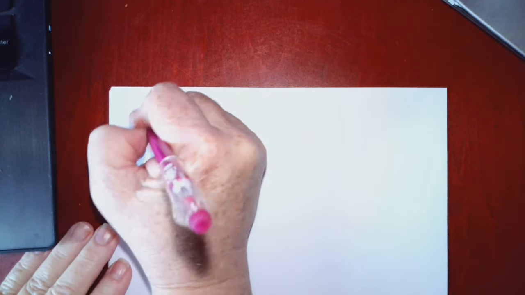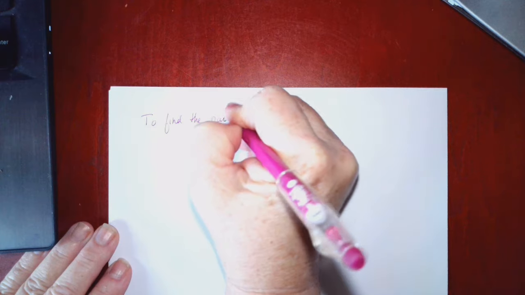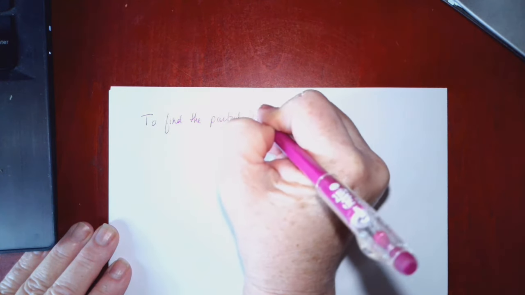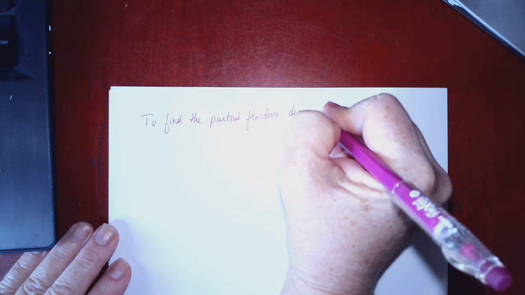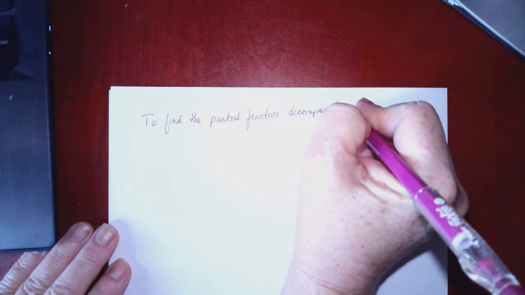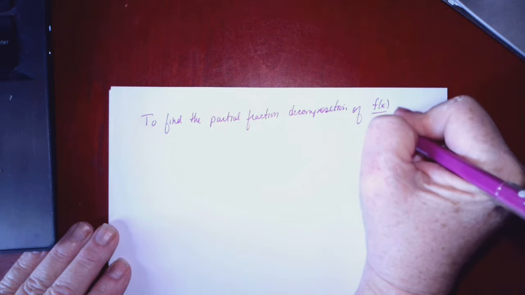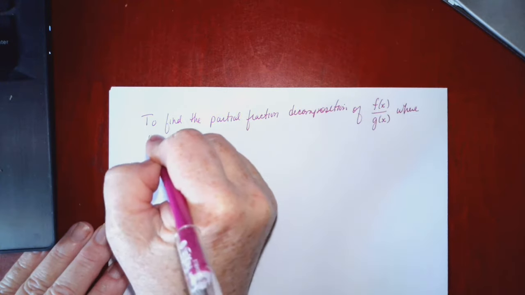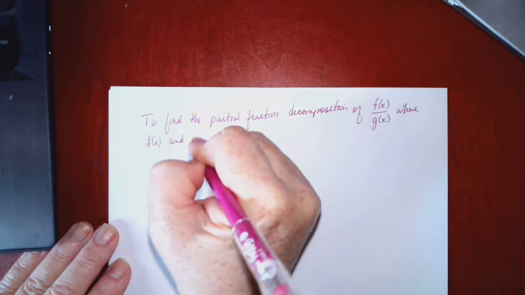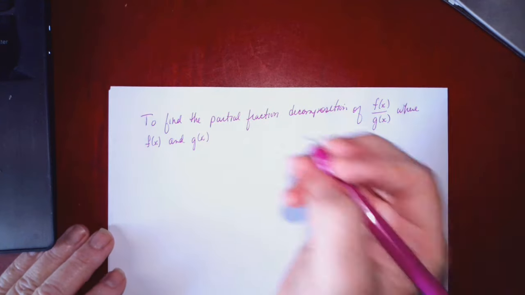So to find the partial fraction decomposition of a rational function, now remember, rational means I've got a polynomial on the top and a polynomial on the bottom.